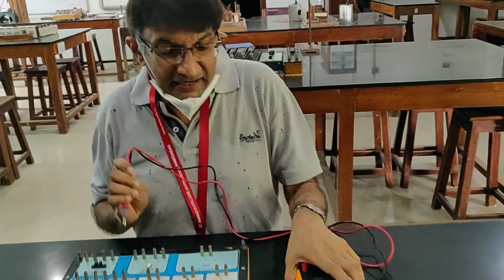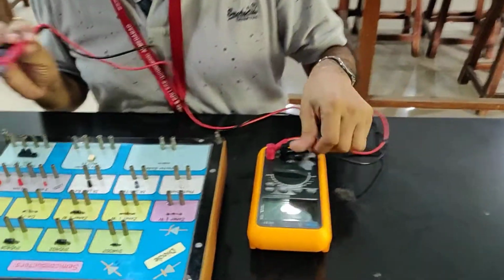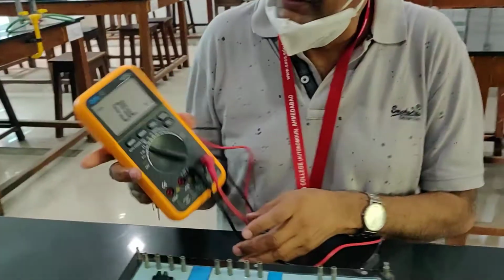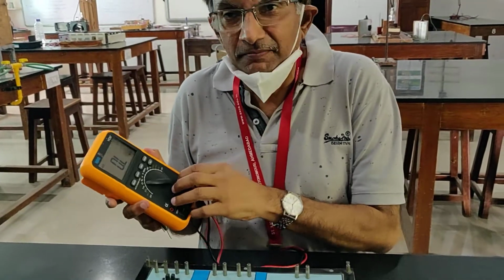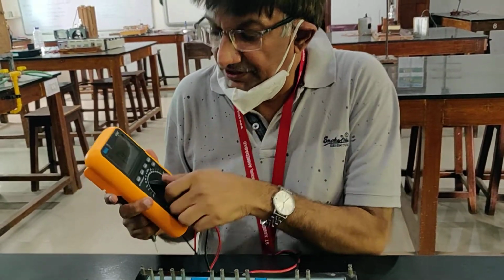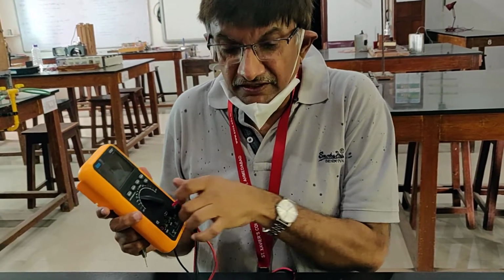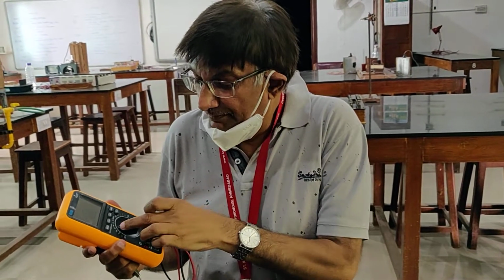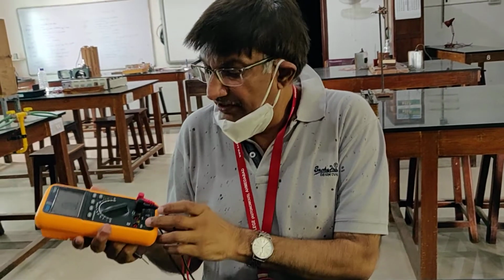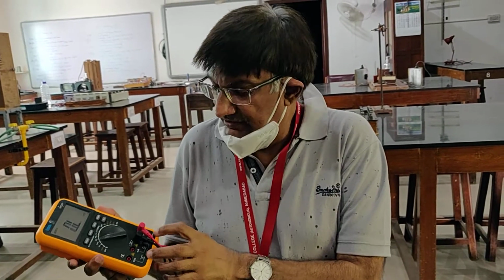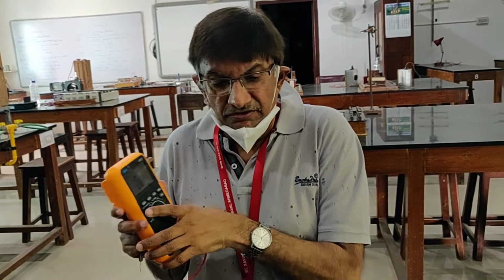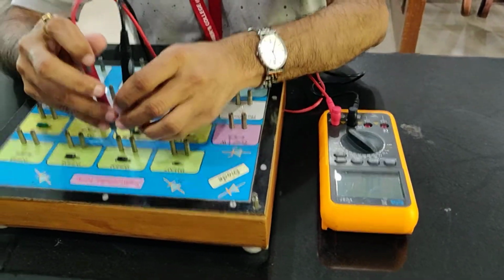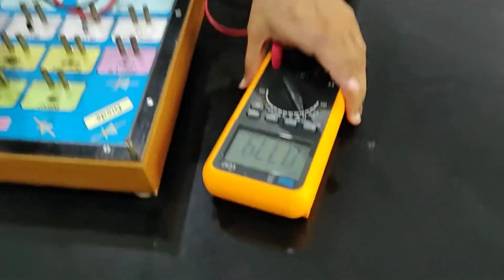So we'll see how we will test the diodes. I have already taught you how to understand this multimeter. We are going to utilize the multimeter in the resistance range, the ohms range, because we are measuring the resistance in forward bias and reverse bias of the diode. So I am putting it in the resistance range. One prop should be common, the second prop should be in the resistance range. Then I will put the probes across the diode this way, and I will measure the resistance.